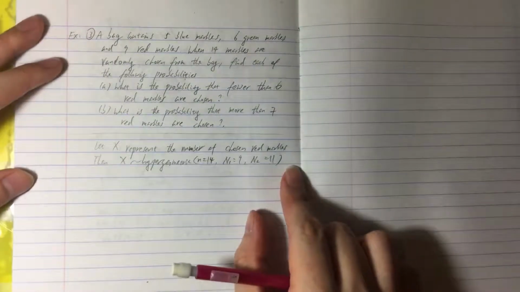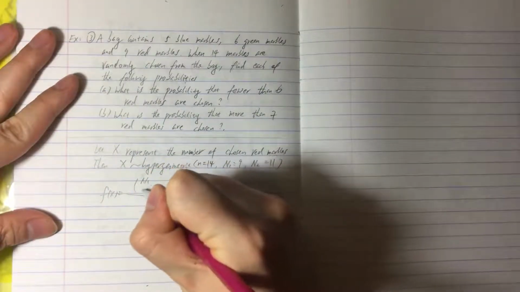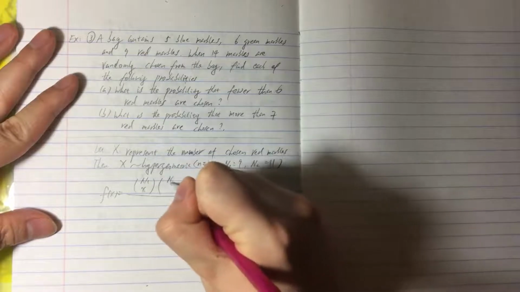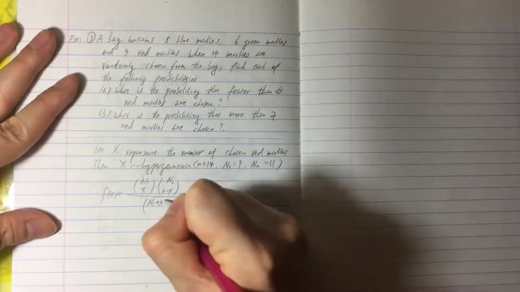Next, let's find the probability function f of x. The formula for the hypergeometric distribution is N1 choose x, times N2 choose n minus x, over N1 plus N2 choose n.